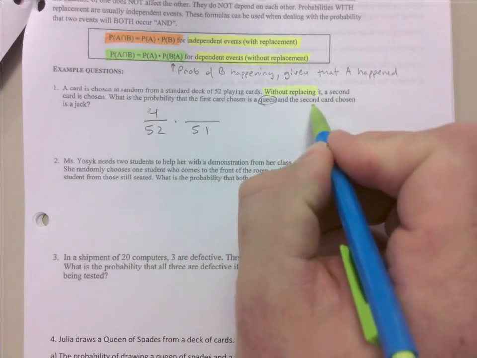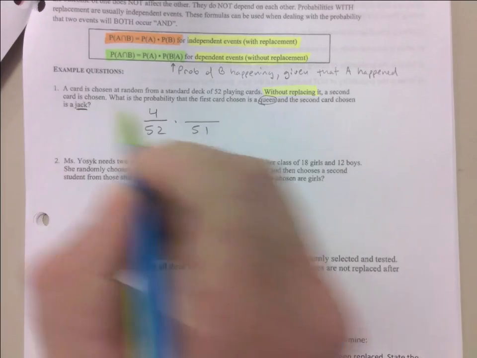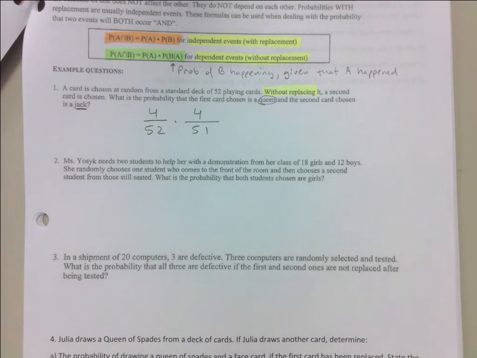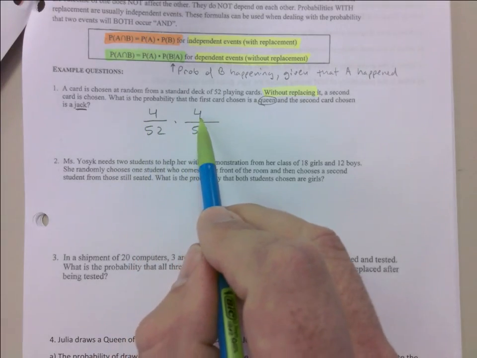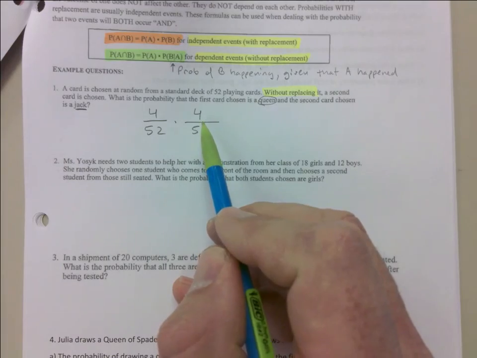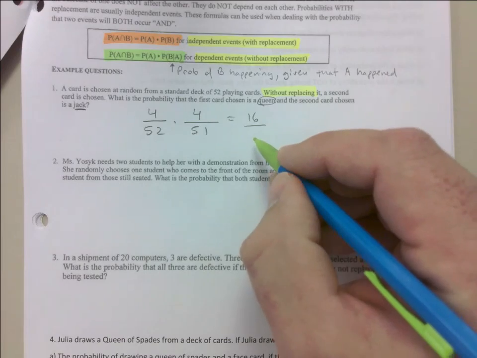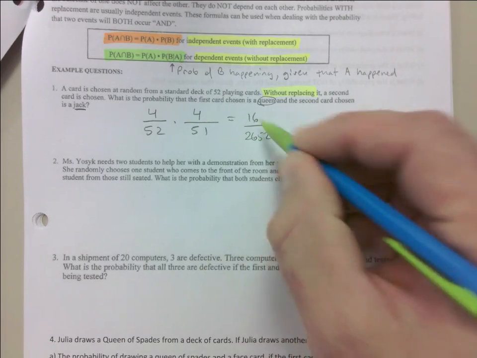And then next one is a jack. What am I saying here? Jack. How many jacks? There are 4, correct? The first one didn't affect the number of jacks, so it's still all 4 that were right from the beginning. Okay, so that'd be 16 out of 2652, and we're just going to leave it at that.